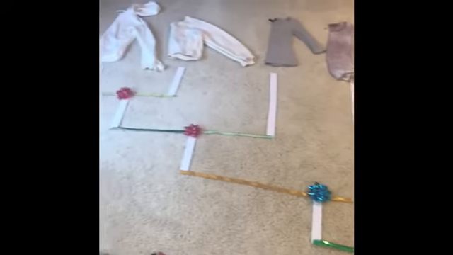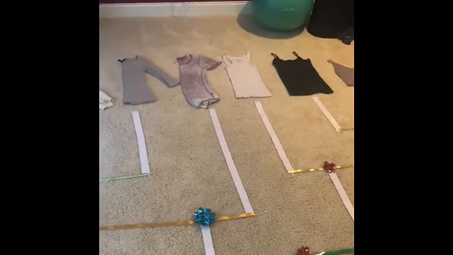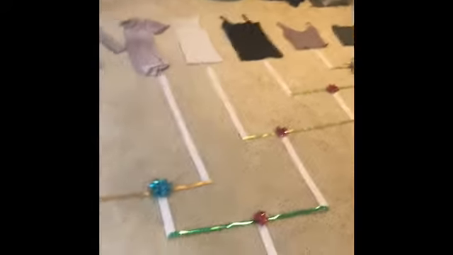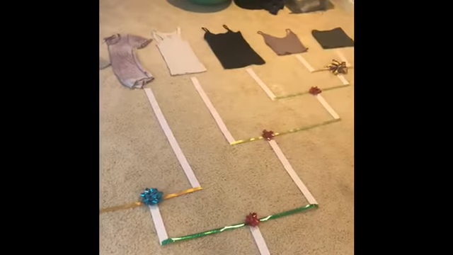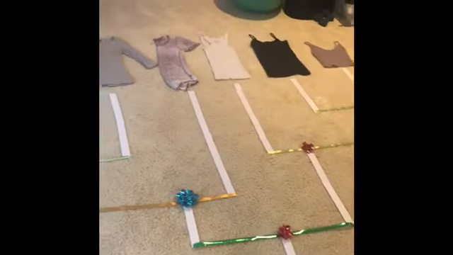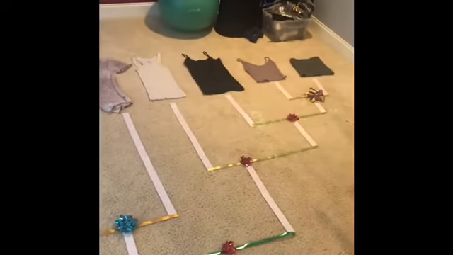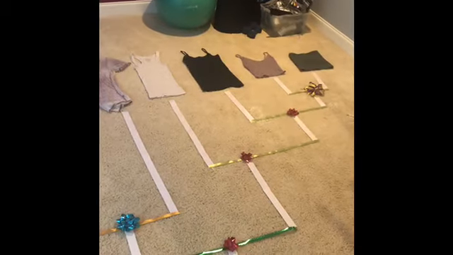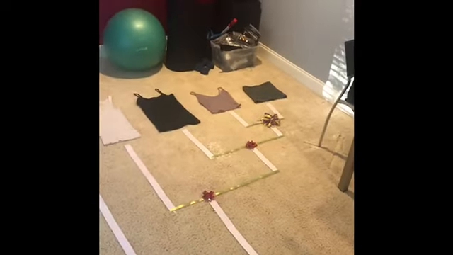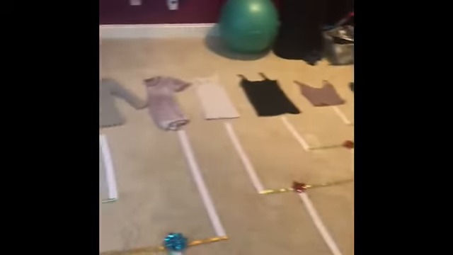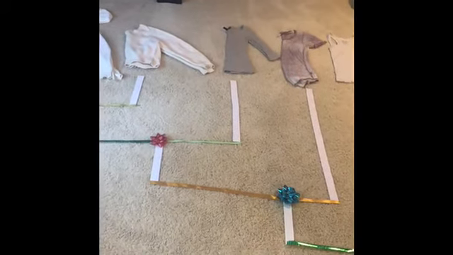So as you see, we have the t-shirts and tank tops, and our internal nodes are shown with the bows. Internal nodes represent common ancestors that existed prior to the divergence. So for example, the most recent common ancestor for cropped shirts with spaghetti straps and cropped shirts with no straps are located at the yellow and purple bow over there. And for t-shirts and long sleeves, their most common ancestor is over here where the blue bow is.